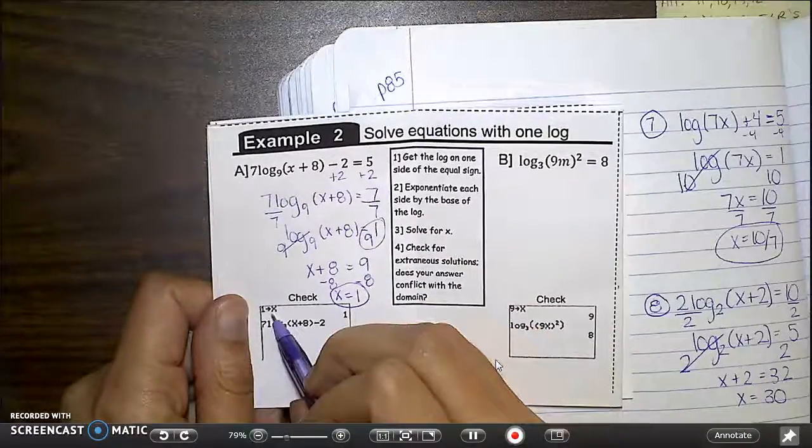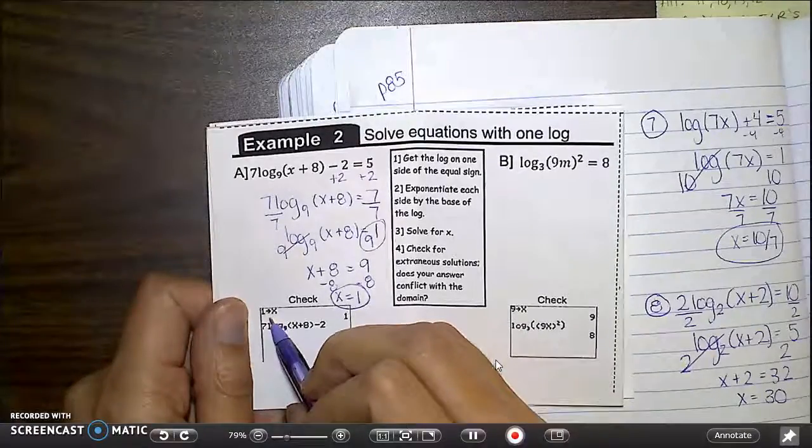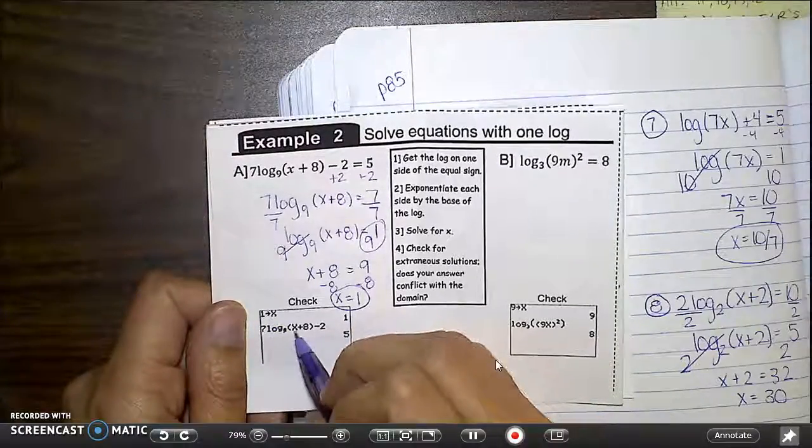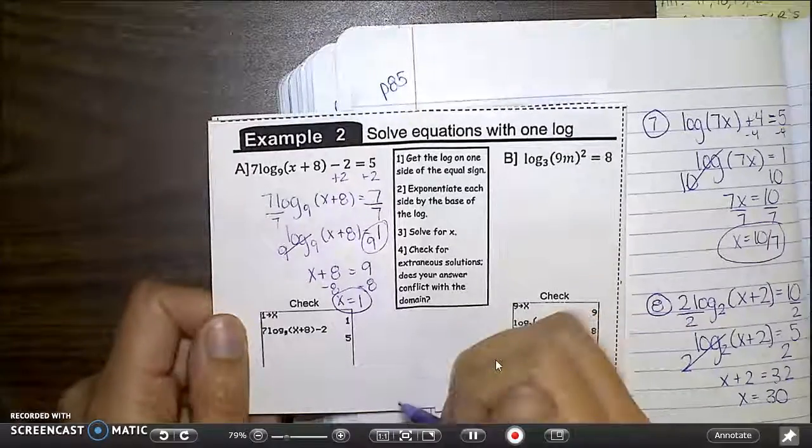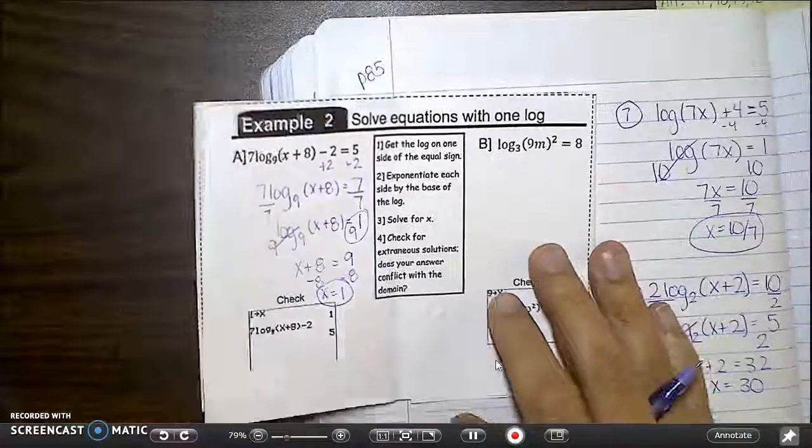This is a cool little arrow function. I don't really know where it is on my calculator. I would just plug in 1 right there, but you get the same thing. Okay, B.